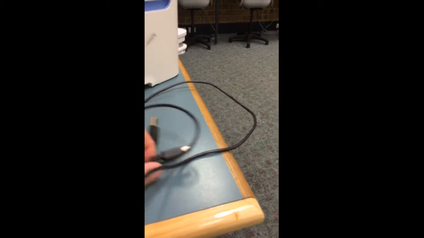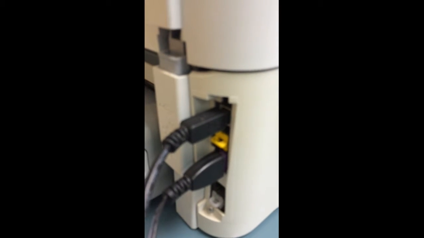So the next thing is the printer cable. And the printer cable connected in the printer goes to the one above. So let's go and put that in. And that's connected there. Right, we've gone and done that.